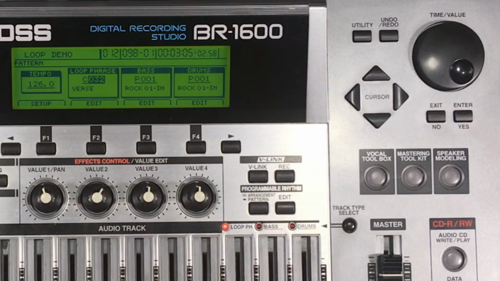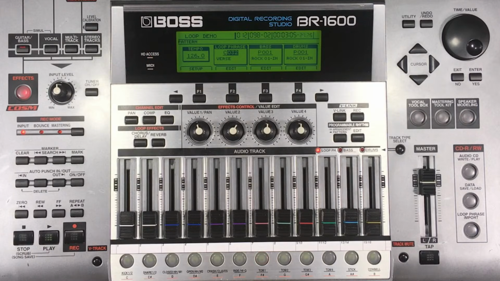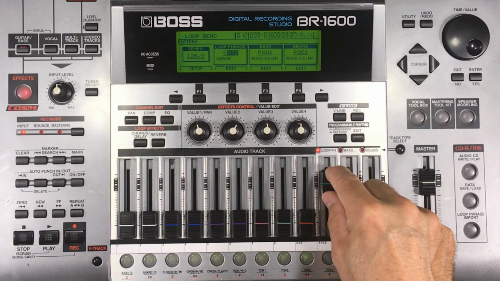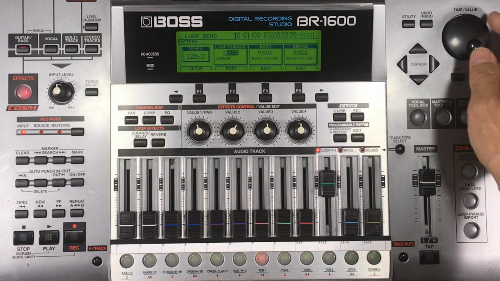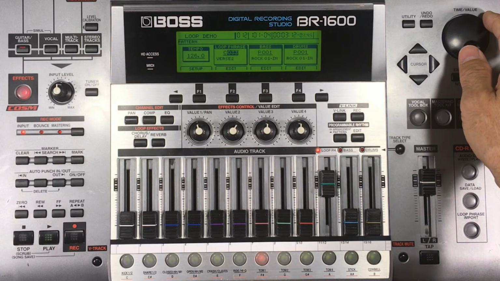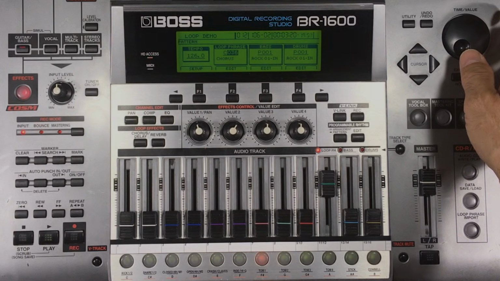Assuming you have some loops installed, pressing play will start the selected loop and it will play on repeat until you press stop. You can switch between the loops as they play. You can use this method to choose a single loop instead of using the metronome. This gives you a more realistic rhythm to play along to and is a great way to start sketching out a song.